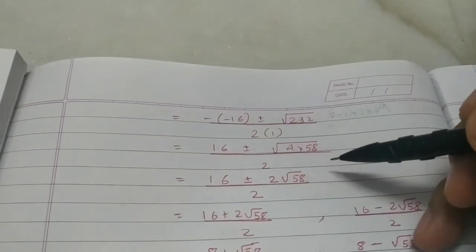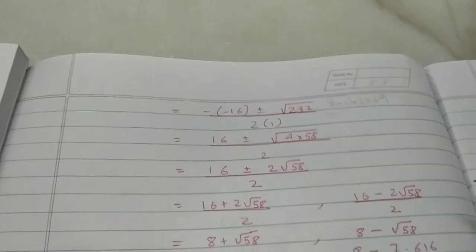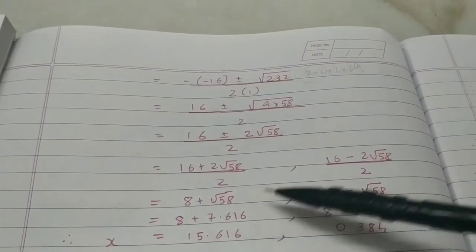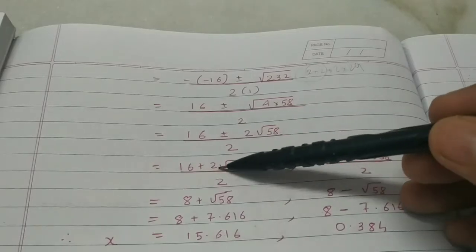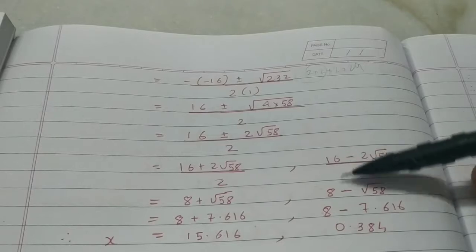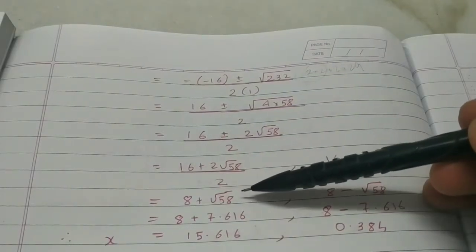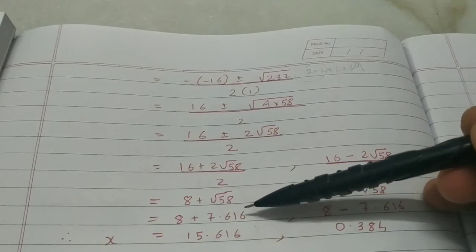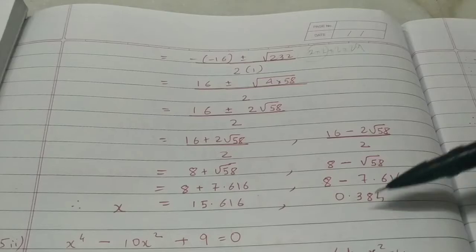That's okay. We have all the square root values up till 100. So we will substitute those values out there. Here, after separating, I did remove 2 common and then I cut 2 and 2. So that what is left is 8 plus root 58 and 8 minus root 58. And substitute the value from the logbook and we get the 2 answers. Do the subtraction on your own.